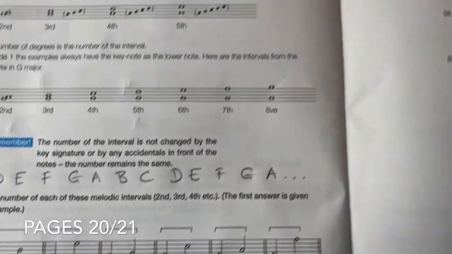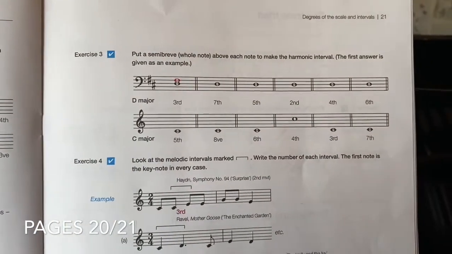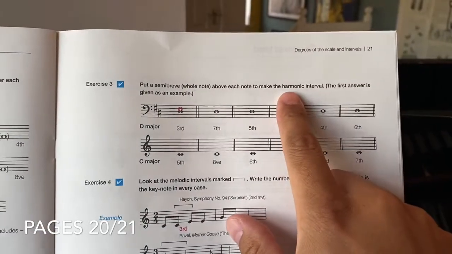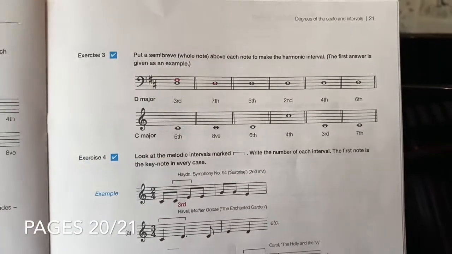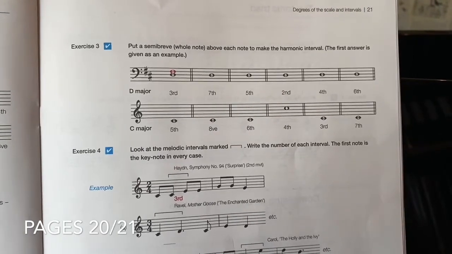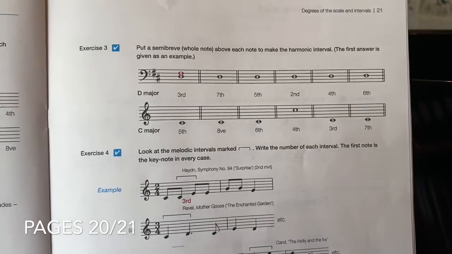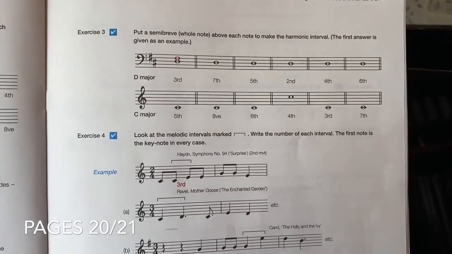When we look at exercise 3 on page 21, this is where we get the harmonic intervals. You can see it there. So harmonic intervals, because they are creating harmonies, two notes played at the same time. So like it says for exercise 3, you draw a semibreve on top of the note that's already written, okay? The thing to remember is, that the note that is written is the key note, so that is 1. So key note equals 1.